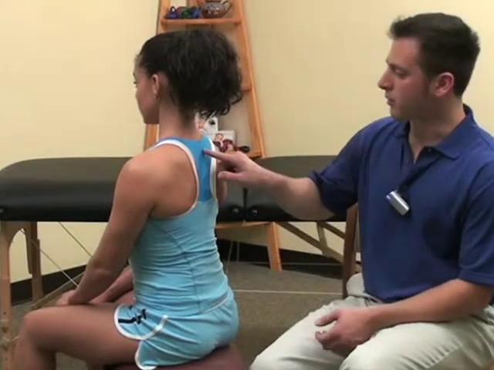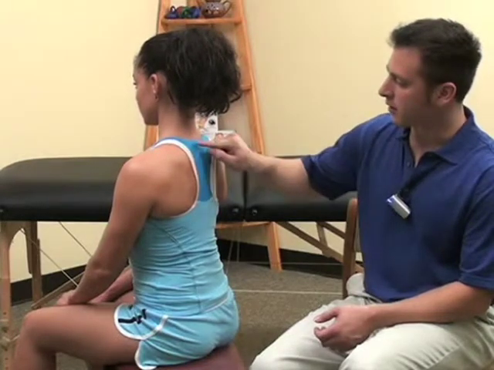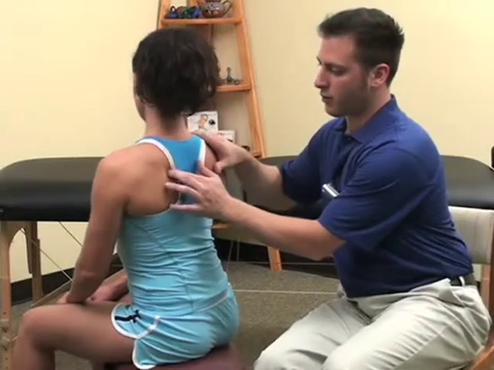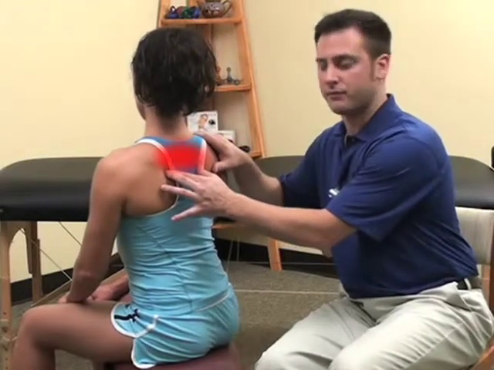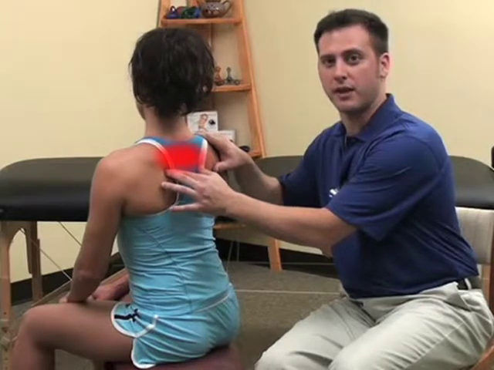The middle trapezius refers a very common but rare muscular symptom. This trigger point causes a patient to feel a burning sensation between the shoulder blades at the level of about C7 down to T3 in this region here. Compression of the trigger point will allow us to see that pain pattern. This symptom is rare because this is one of the only muscles that refers a burning type sensation.